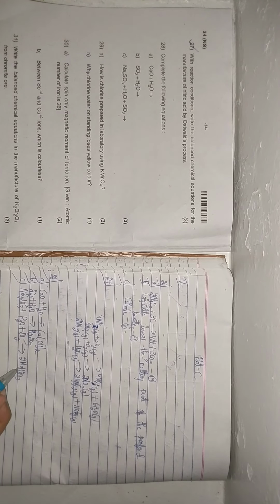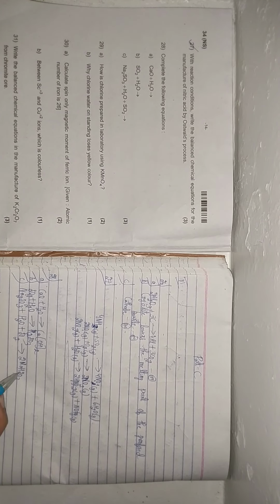Na2 here, nothing, 1 Na2, yes, Na2 correct. H here, H is 2, 2, yes, okay. Here O is 6. Here Na2SO3 has O3, plus H2O has O1, that is O4, plus SO2 has O2, that is O6. So here also O6. Reactant and product O elements are correct.